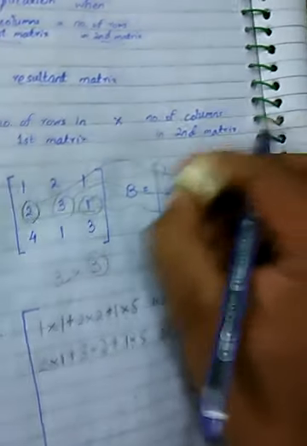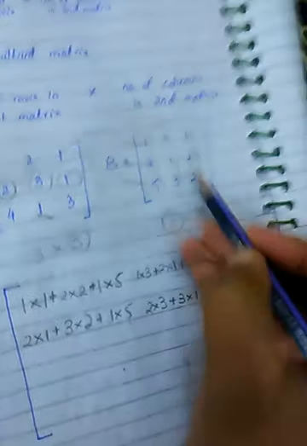Now second row and third column. Second row with third column.